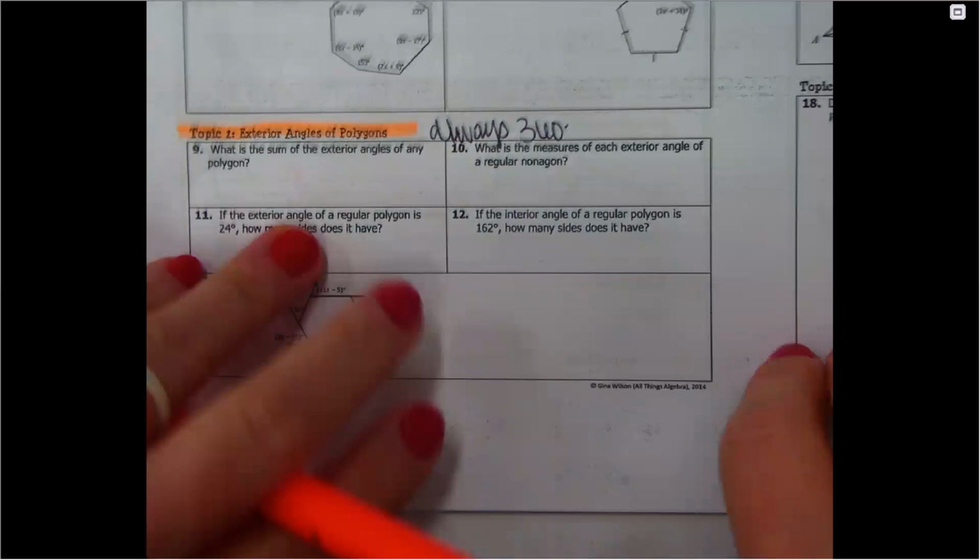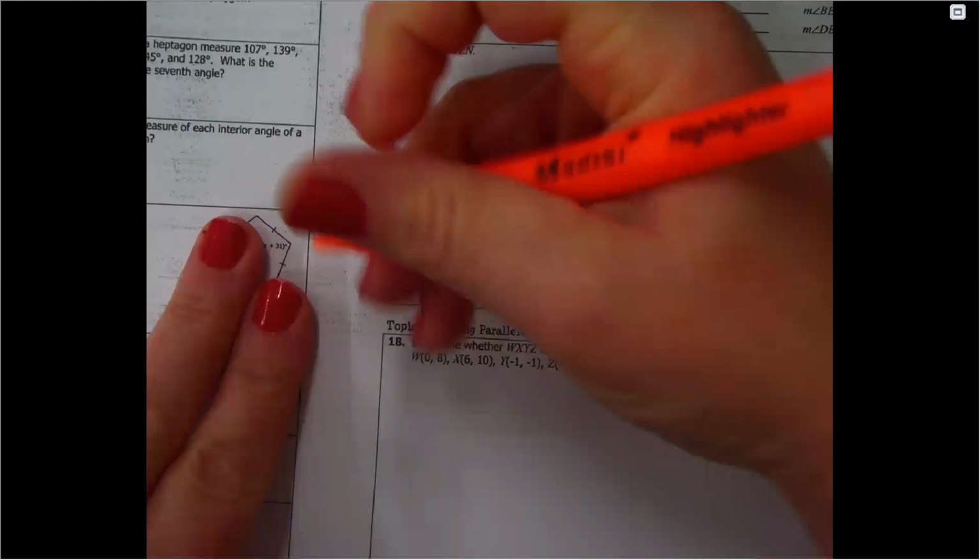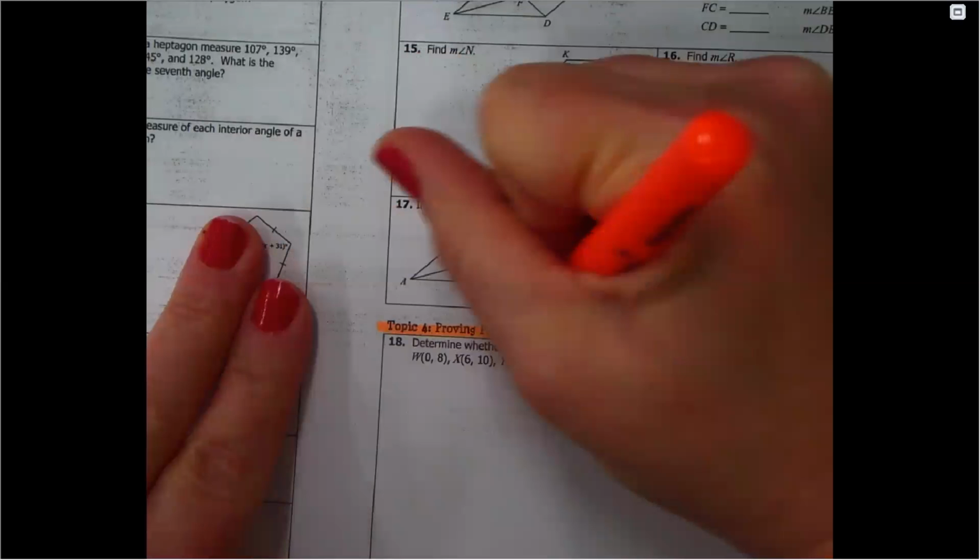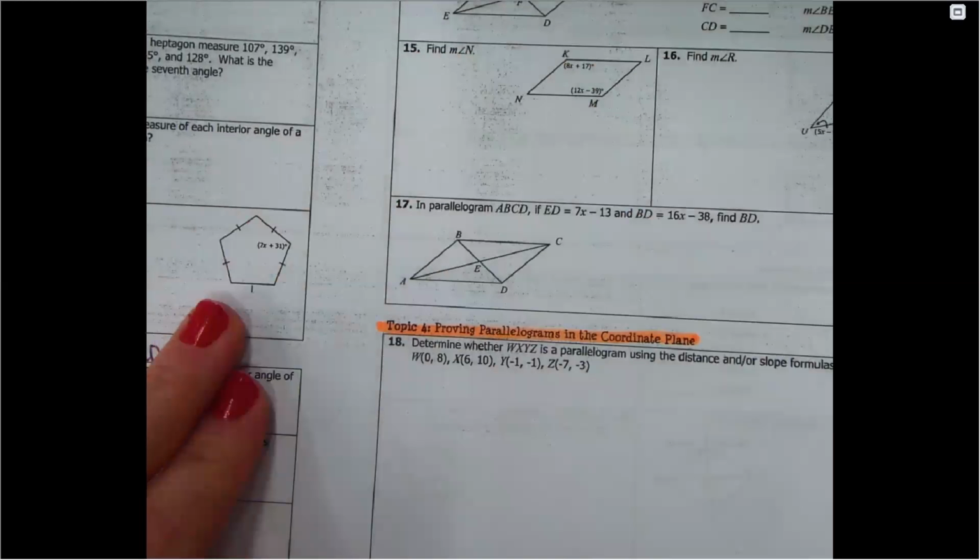After that, we started topic 3, which is the parallelograms. Remember, you learned the properties of parallelograms, the fact that they have 2 sets of parallel sides, all of that. Topic 4 was proving parallelograms in a coordinate plane.